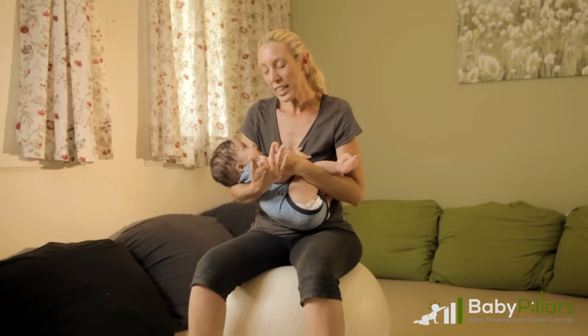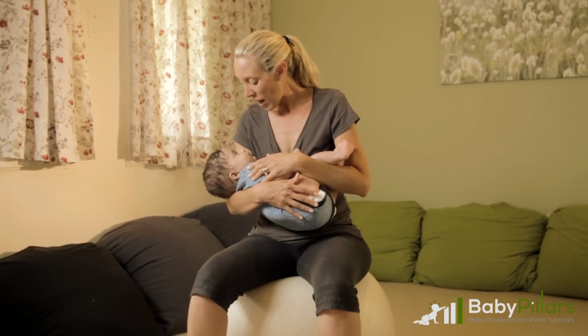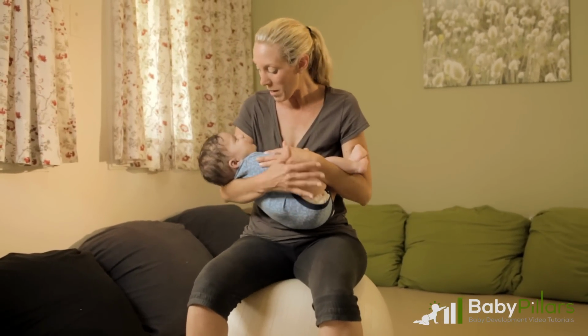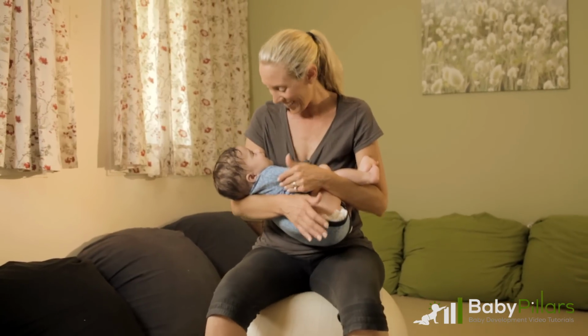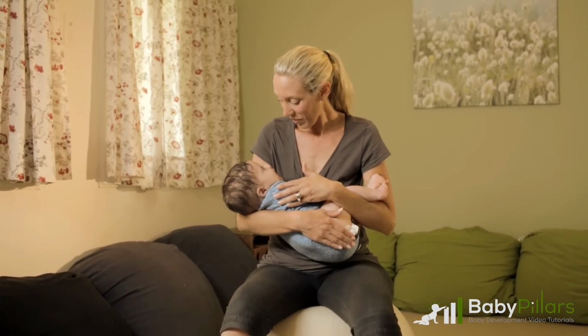The cradle position is one that lets you make eye contact with your baby and can often lead to peacefulness and quiet due to the minimizing of stimulus that they are exposed to.